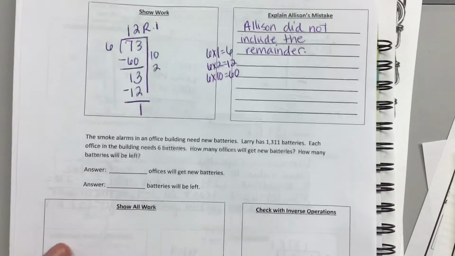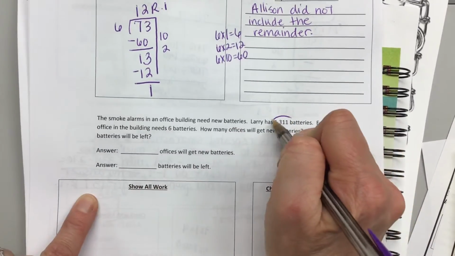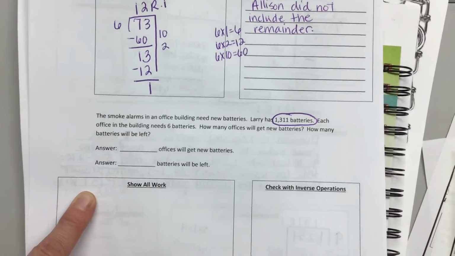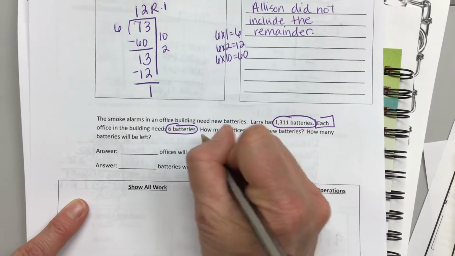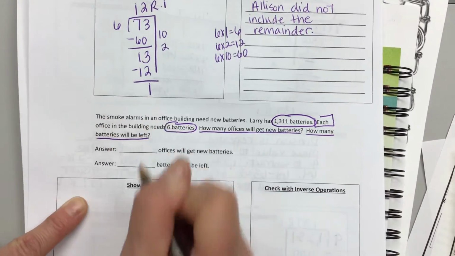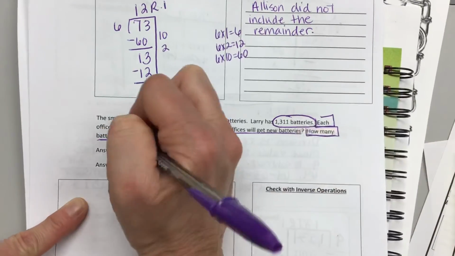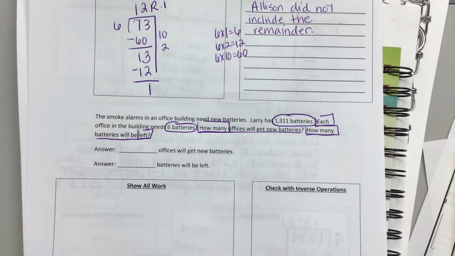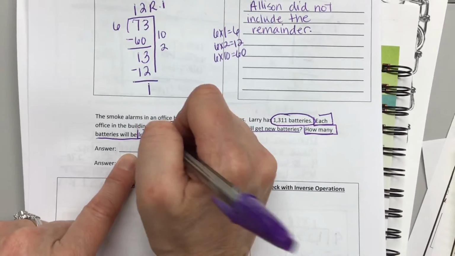Okay, the smoke alarms in an office building need new batteries. Larry has 1,311 batteries. Each office in the building needs 6 batteries. How many offices will get new batteries? How many batteries will be left? When it's how many left, what are we looking for? What will the answer be to that question? How many are left over? What part of my answer is going to go in that blank? The remainder. That means remainder.